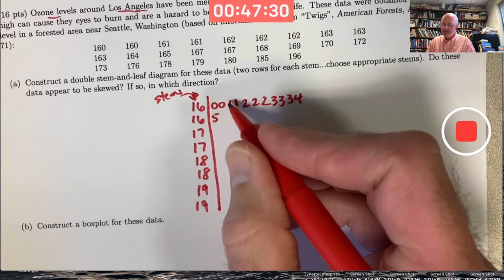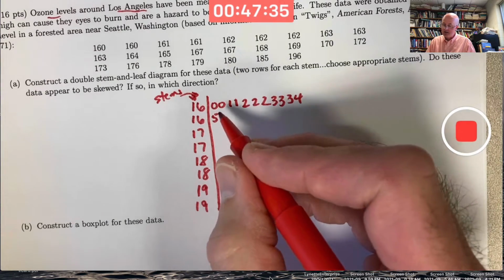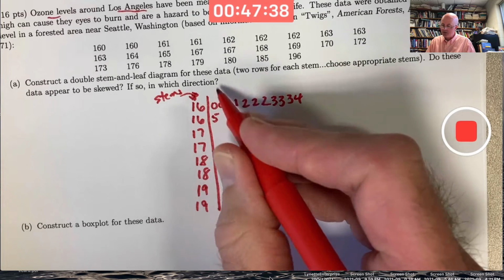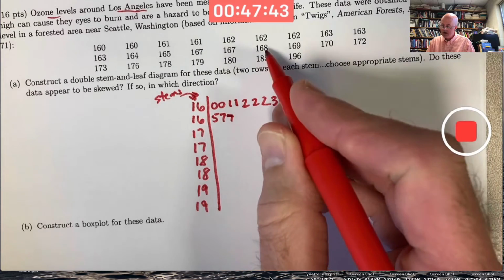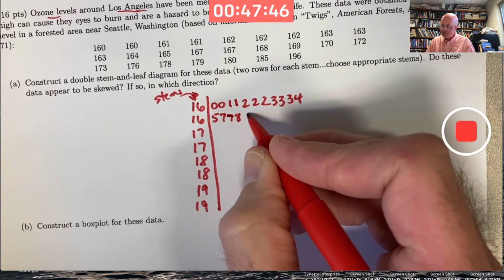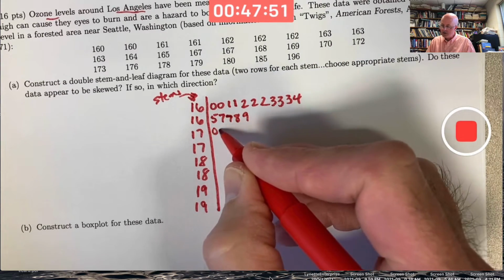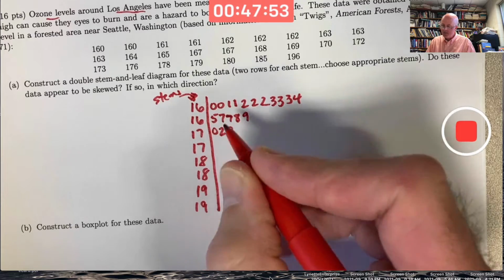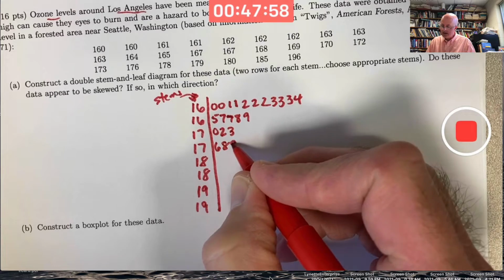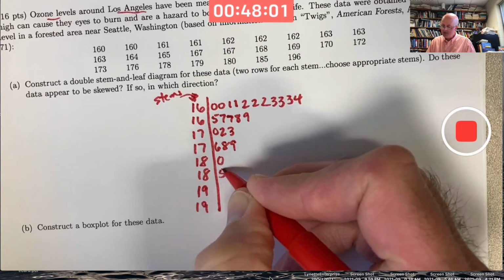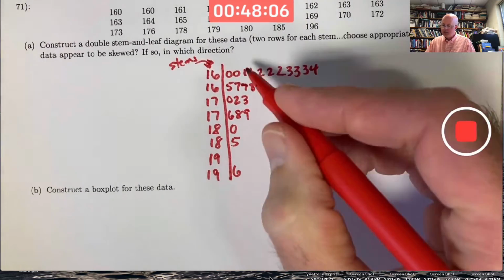Make sure you line these digits up vertically because you're trying to really make a sideways graph, a histogram, so to speak. Put the 5 under the first 0, put the 7 under the second 0, put the 7 under the first 1, 8 under the second 1, 9 under the first 2. Then we go on to the next line. 170 gets a 0 there, and 172, 173, then 176, 178, 179, 180, 185, and 196. Technically, we should put the 6 down there. These are the leaves.